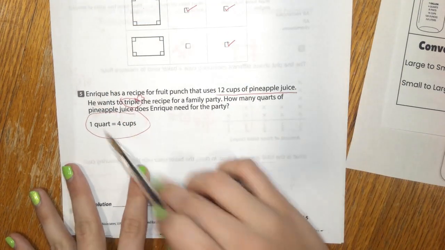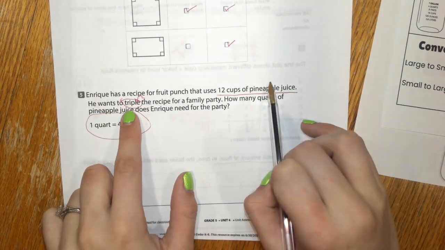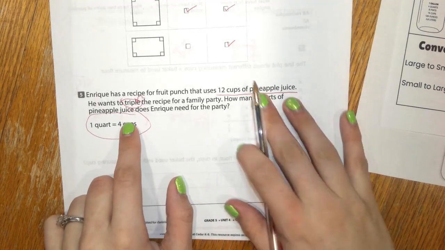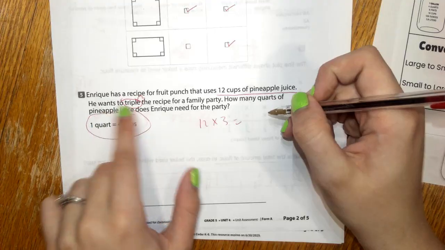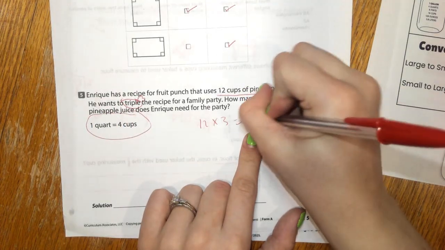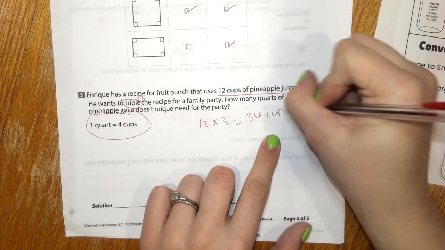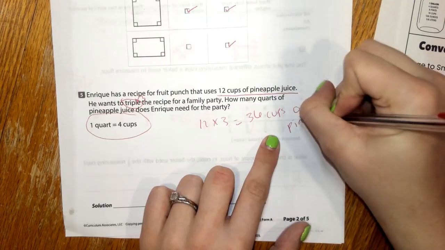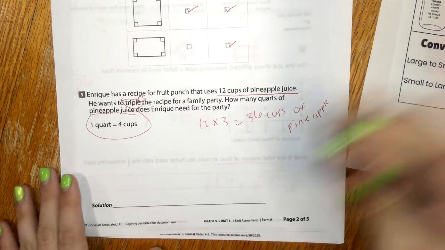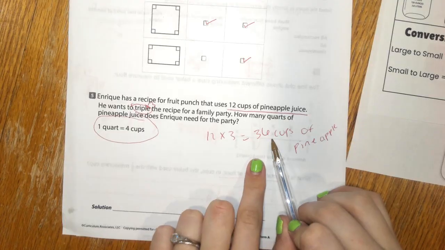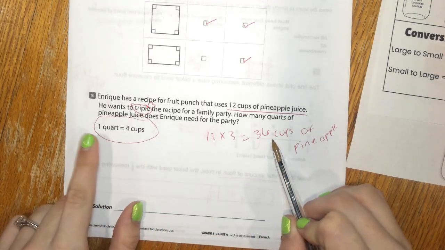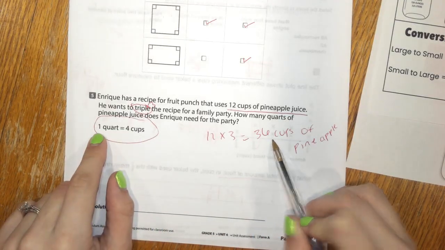So before I even do my conversion, I need to make sure I have the total amount of cups. So 12 times 3, Enrique's going to need 36 cups of pineapple juice. And then once I have that, I can figure out if I'm going to multiply or divide to figure out how many quarts that would be.